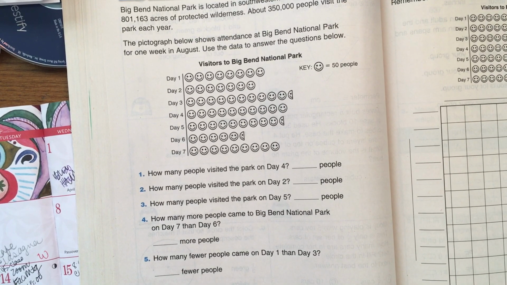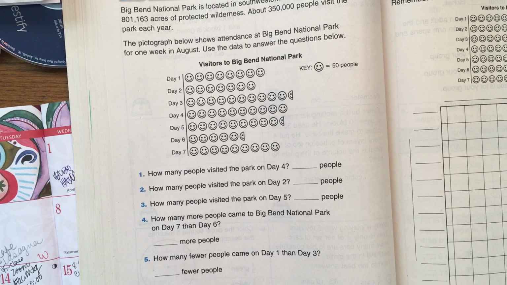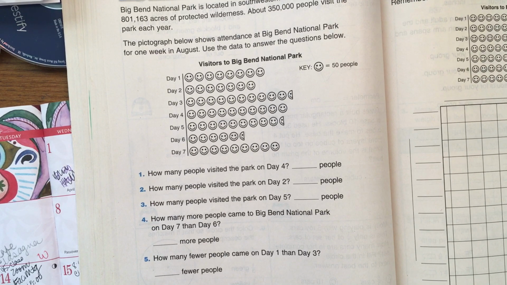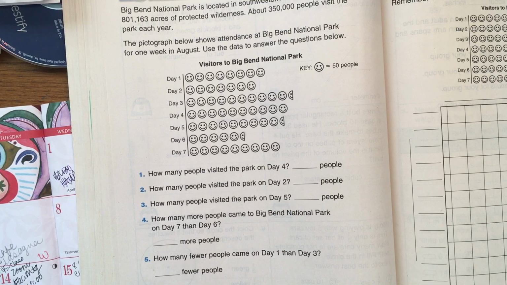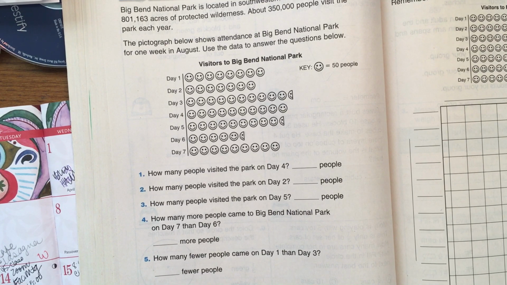Big Bend National Park is located in southwestern Texas. It contains 801,163 acres of protected wilderness. About 350,000 people visit the park each year. The pictograph below shows attendance at Big Bend National Park for 1 week in August. Use the data to answer the questions below.